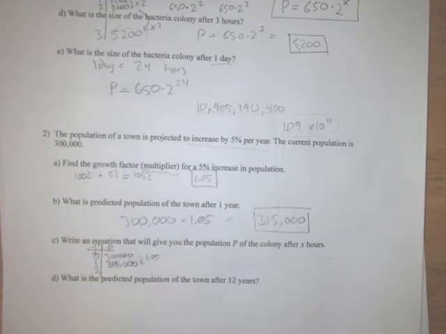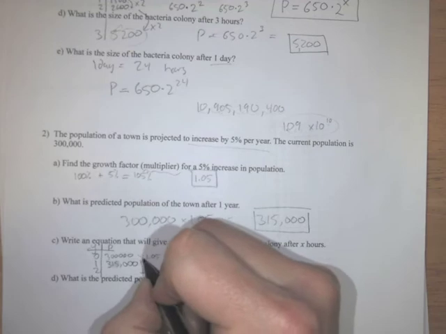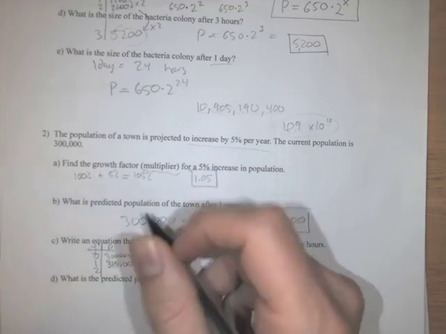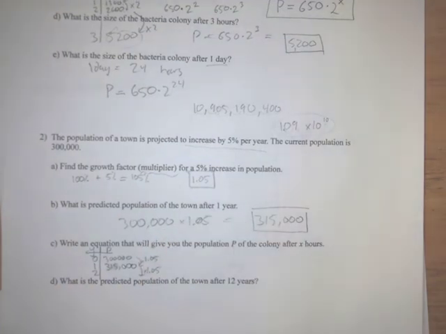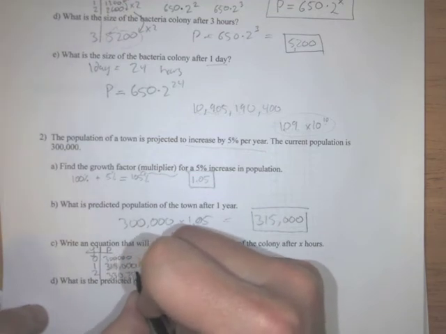Now if we want the population after 2 years, we'd have to take this number, 315,000, and multiply that by 1.05. Let's see what that is really quick. Got my calculator here. 315,000 times 1.05 is 330,750.